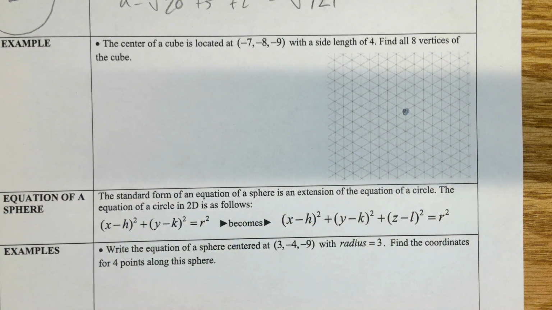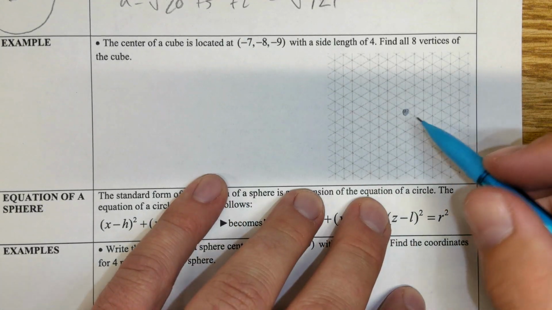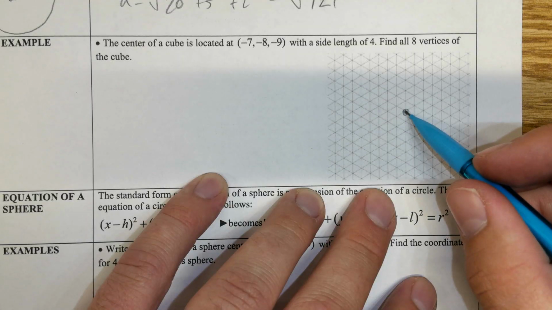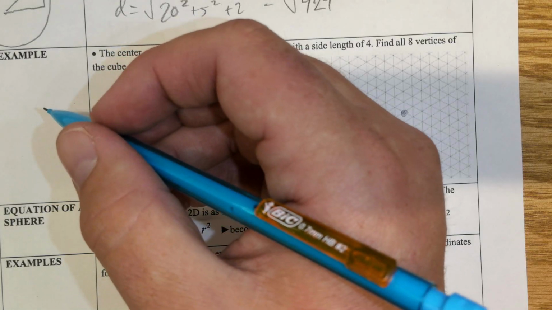Find the 8 vertices. The length of the side of the cube is 4. The only thing I need to think is the center part of the side length? No. The side length is 4, and every side is equal distance away from this. Think about this with me, right?